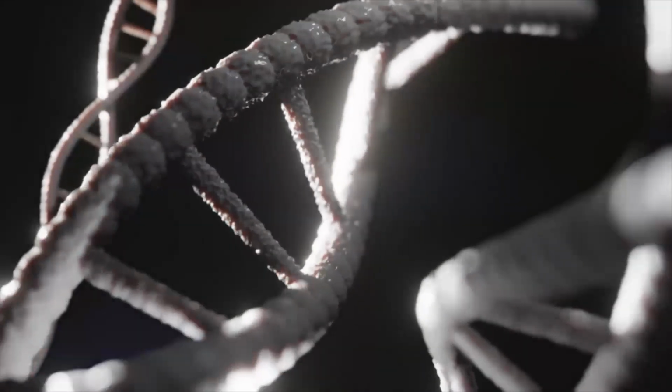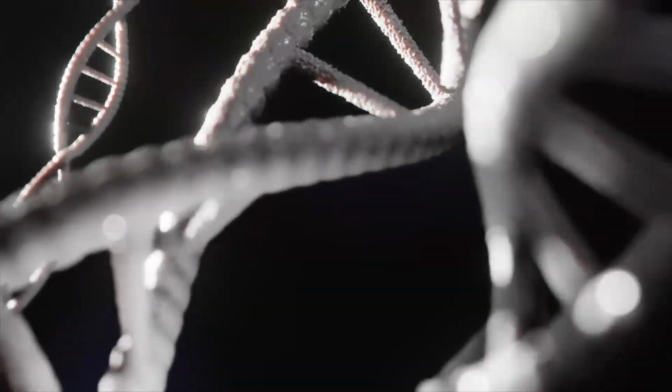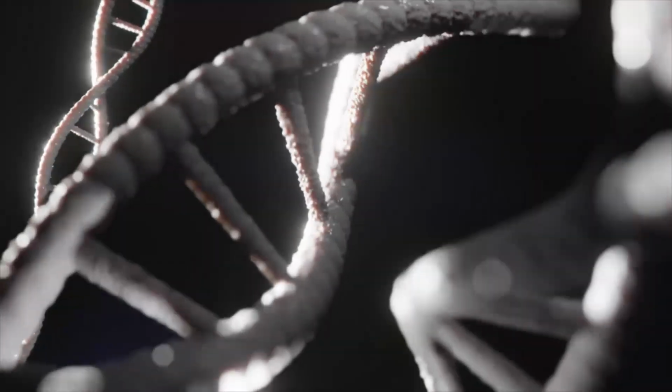Remember, within the spiral staircase of DNA lies the blueprint of life itself.